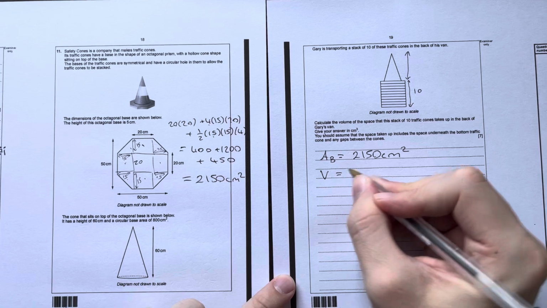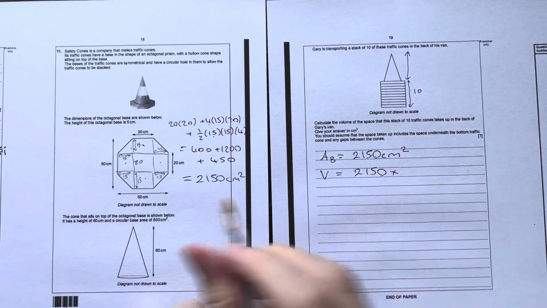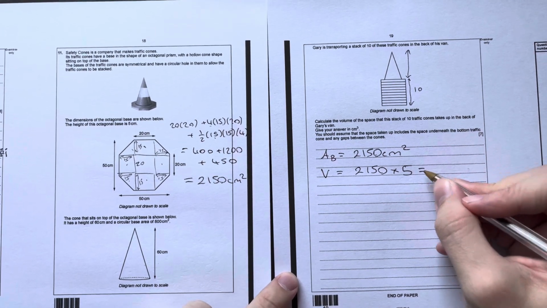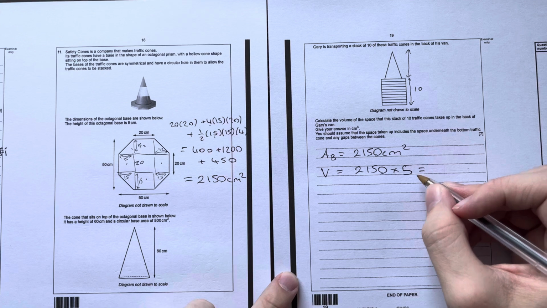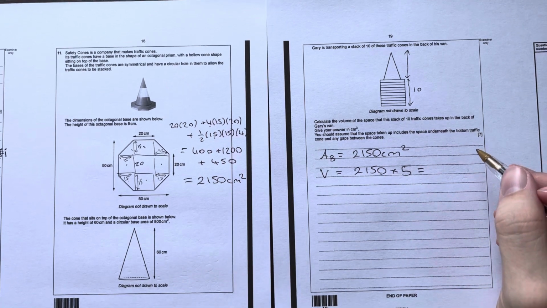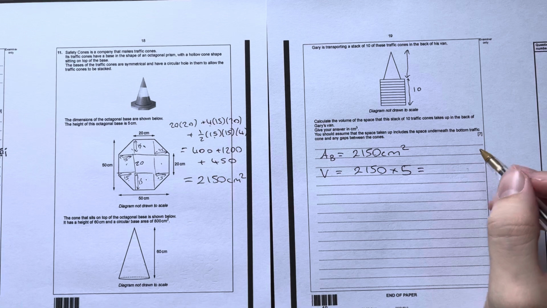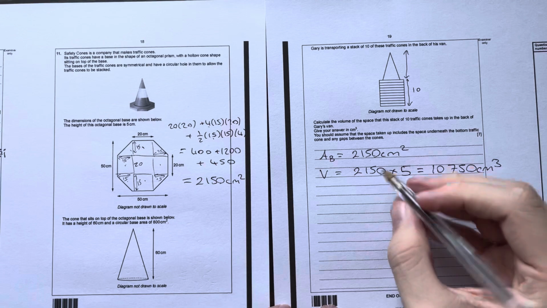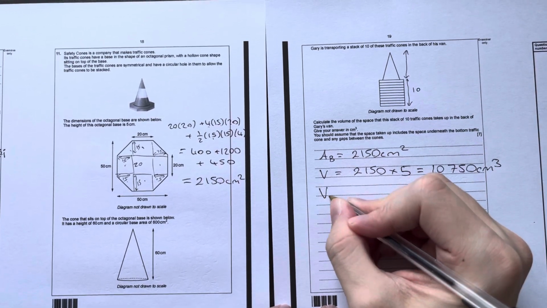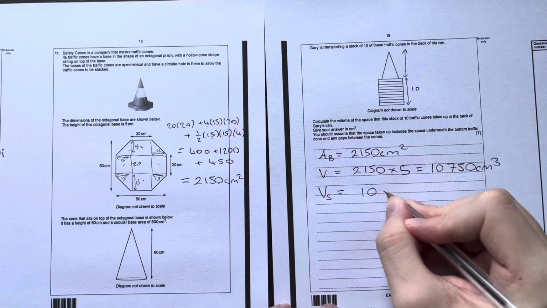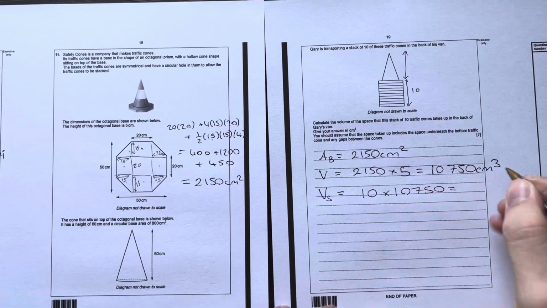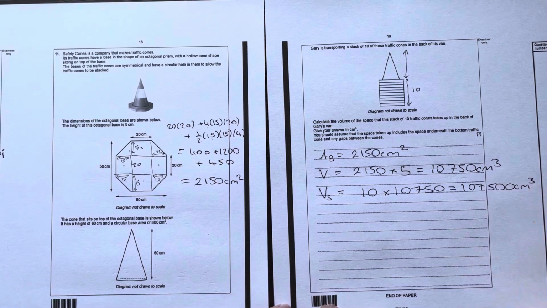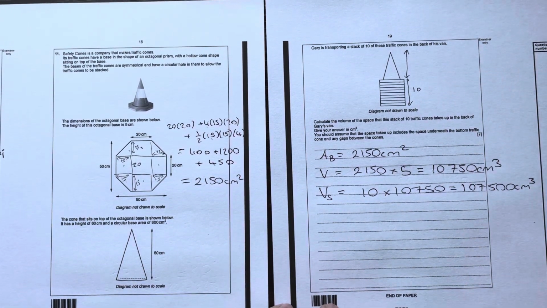So volume of base is going to be 2,150 times its height, and you're given that the height is 5. So again, that's just another prism, cross-sectional area times height. 5 times 2,000 is 10,000, and then 5 times 150 is going to be 750. So it's going to be 10,750 centimeters cubed for the volume of one of these. So the volume of the stack is going to be 10 times 10,750, which is 107,500 centimeters cubed. So the volume of these is like so.